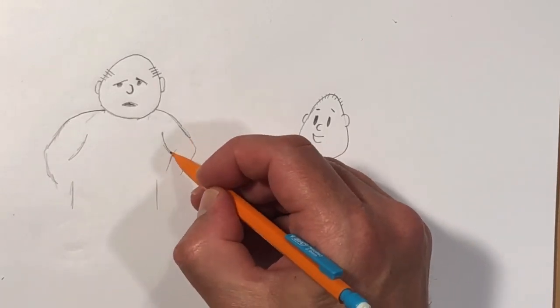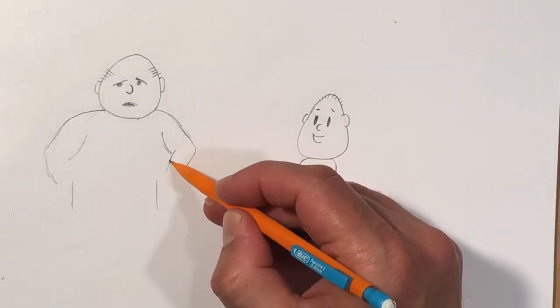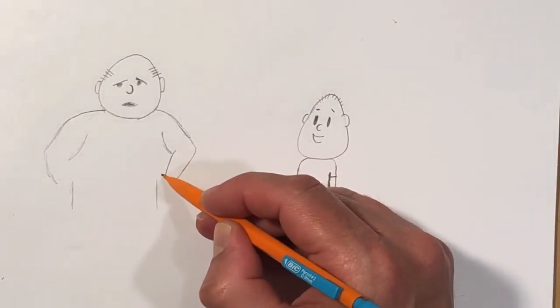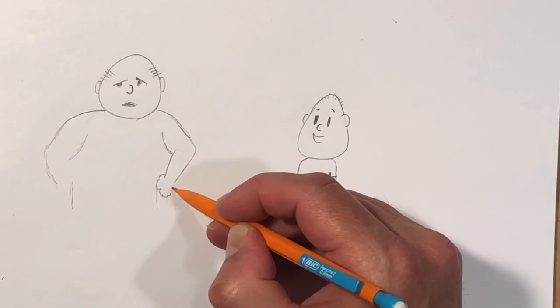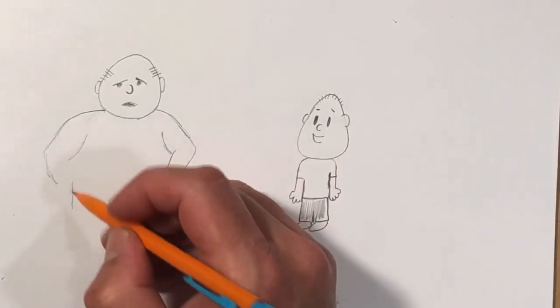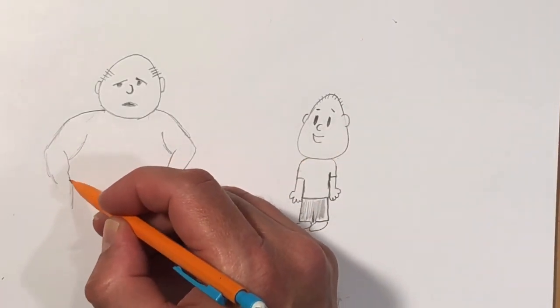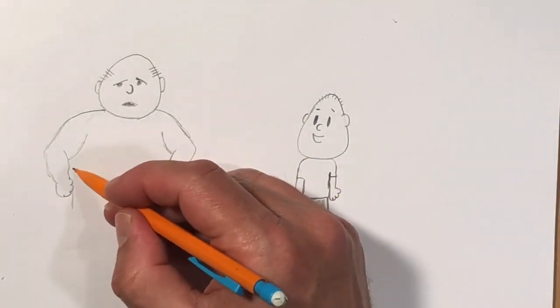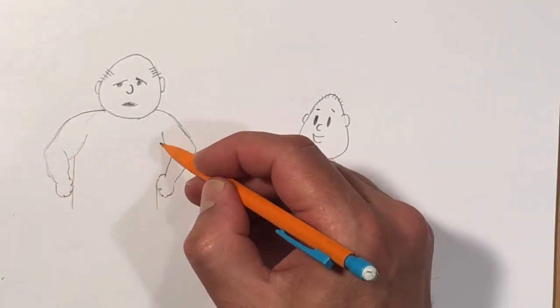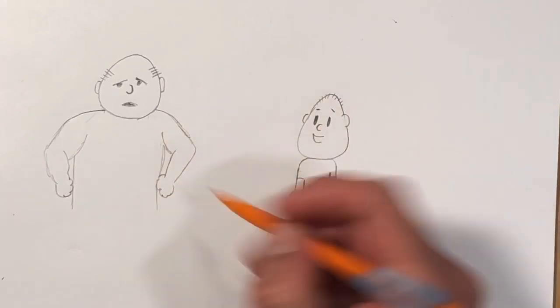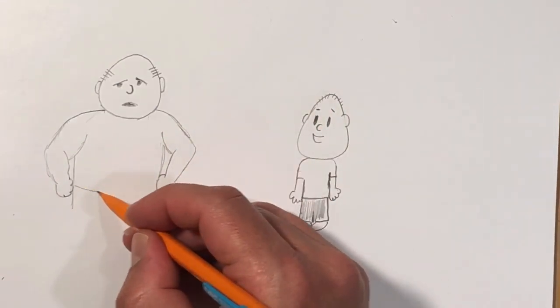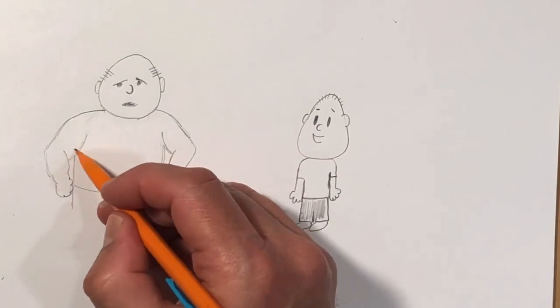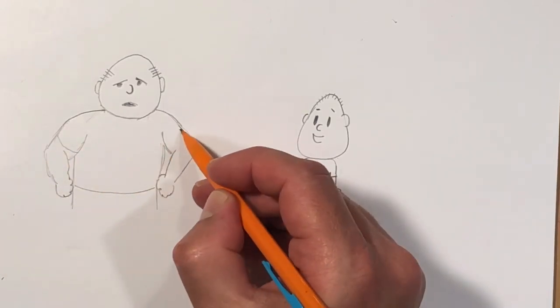Now notice I got this coming in, just a curved line. This just comes down. These look like fists. Look like knuckles. Bring that straight down. Put a little line there.